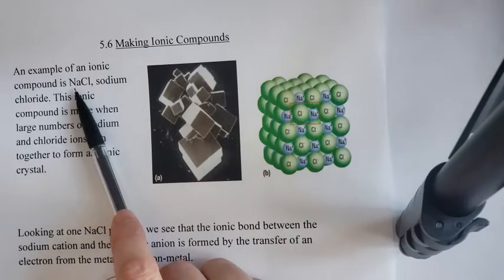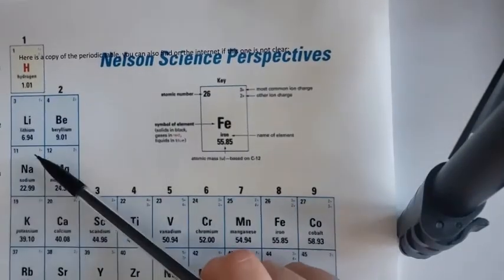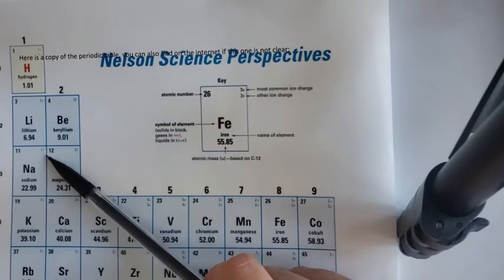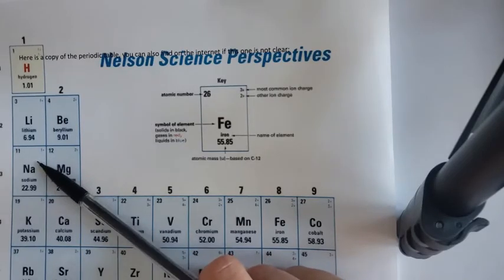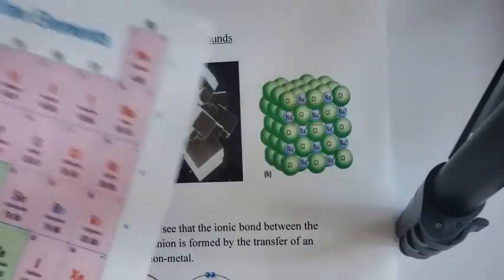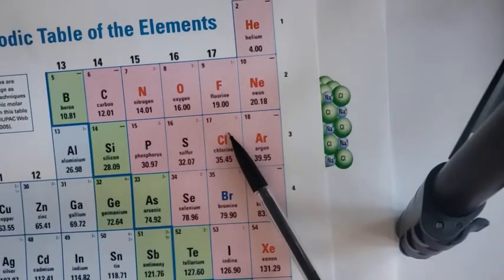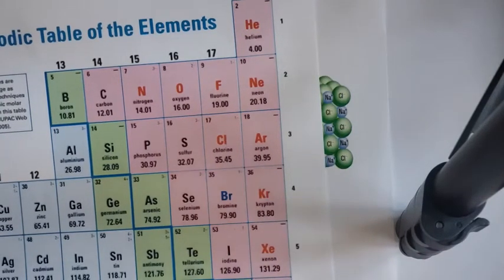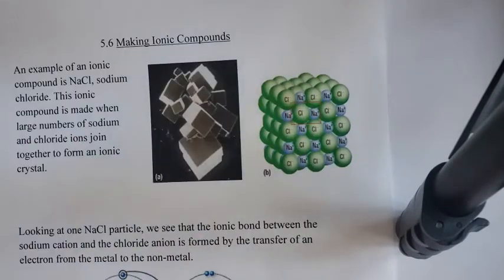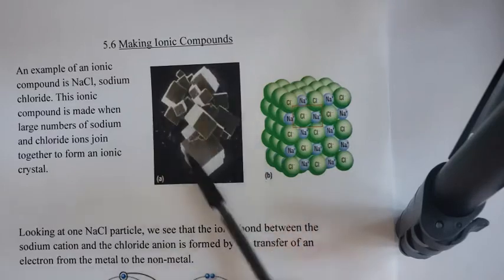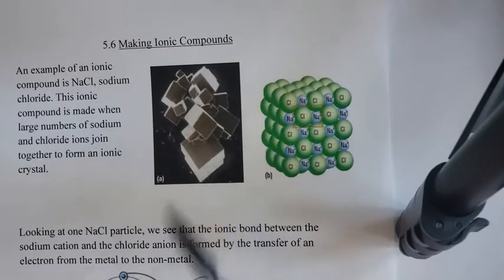What's happened is sodium, when I look at it here on the periodic table, has a +1. That means it's lost 1 electron. Chlorine is -1. That means it needs to gain an electron. So they react well together. One wants to lose an electron, the other one wants to gain an electron. And this is what sodium chloride or salt looks like under a microscope.